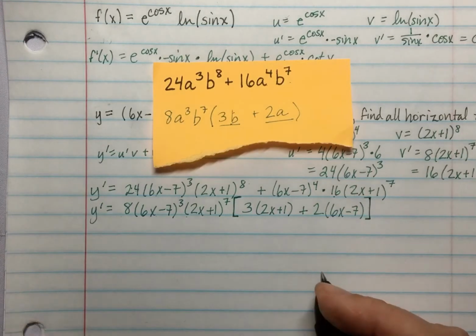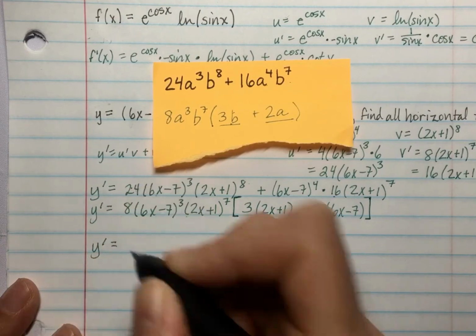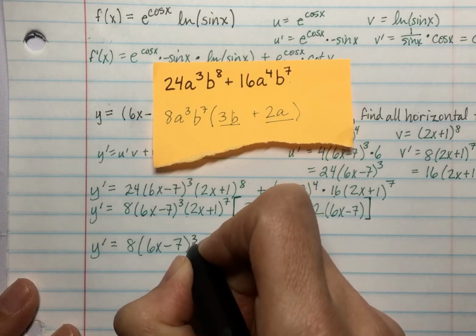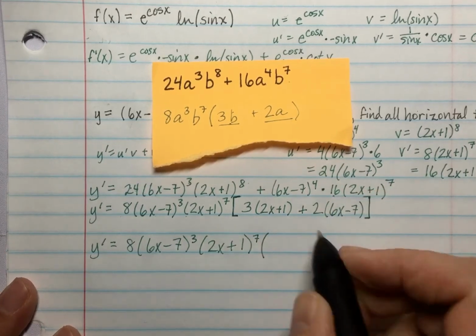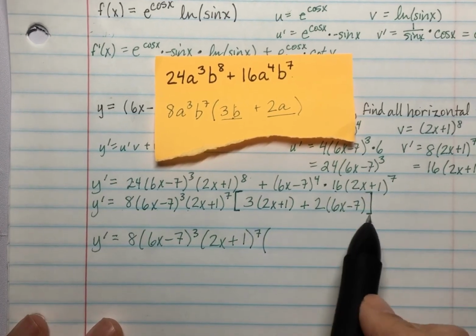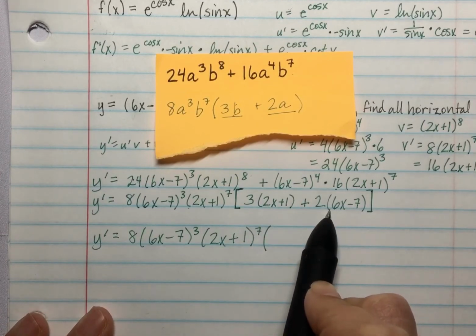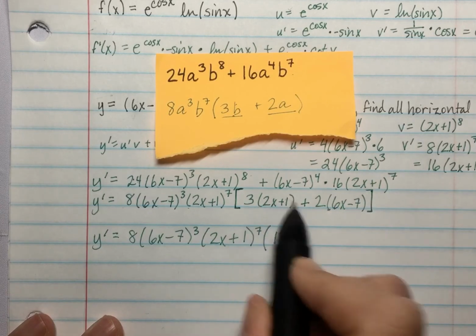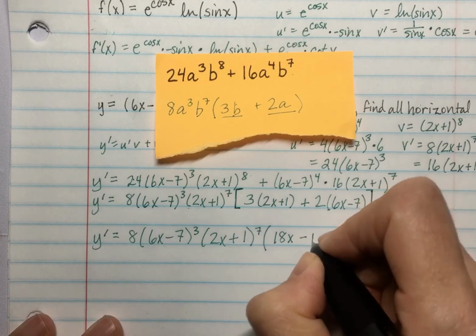We're almost done simplifying this. This is the case of simplifying by way of complicating, I realize. So I have 8 times 6x minus 7 cubed, 2x plus 1 to the 7th, and then cleaning up. I'm going to do this in one step since I'm trying to save a little time. 3 times 2x is 6x. 2 times 6x is 12x. 6x plus 12x is 18x. And then I have 3 times 1 is 3, minus 2 times 7. So 3 minus 14 is negative 11.